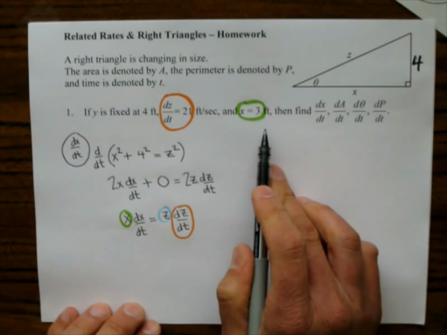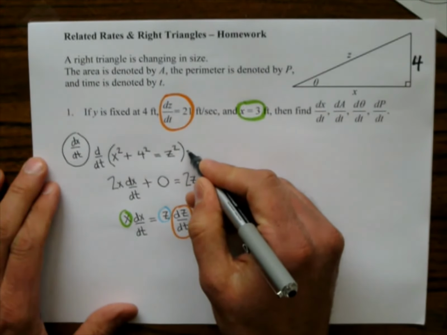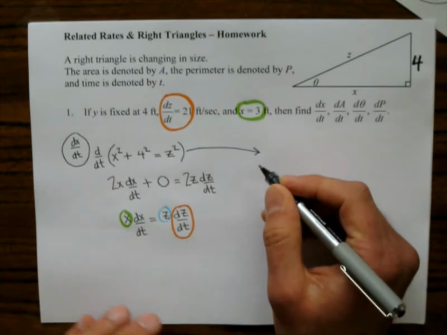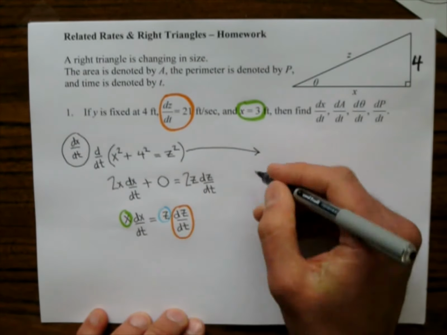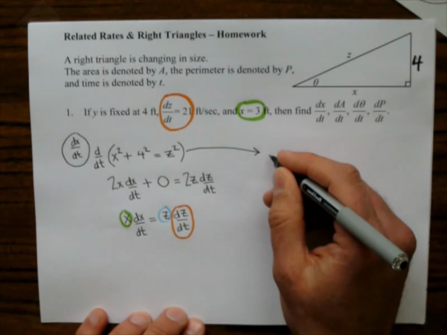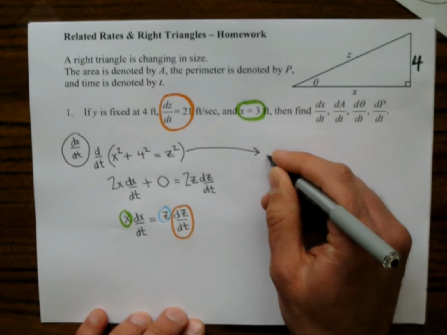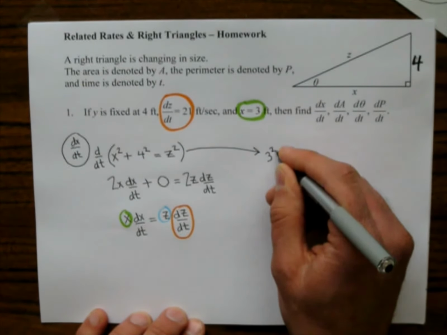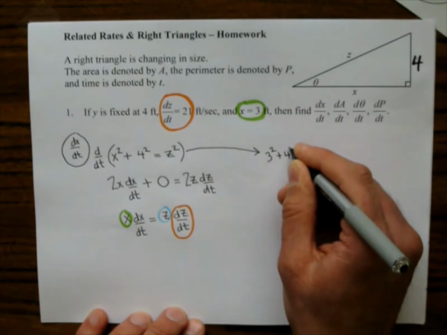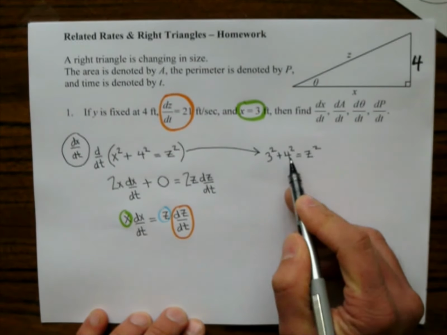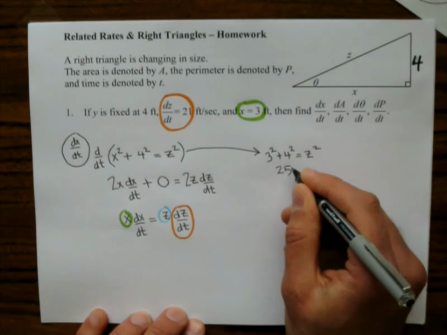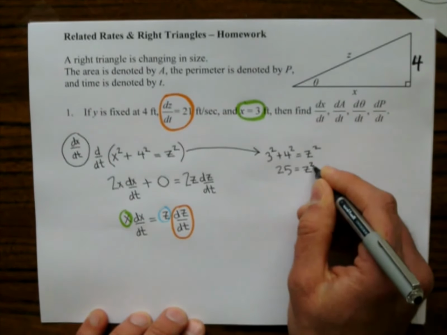But you can find out what z is by plugging into x squared plus 4 squared equals z squared, because we know x is 3, so this is 3 squared plus 4 squared equals z squared. That's 9 plus 16, 25 equals z squared.